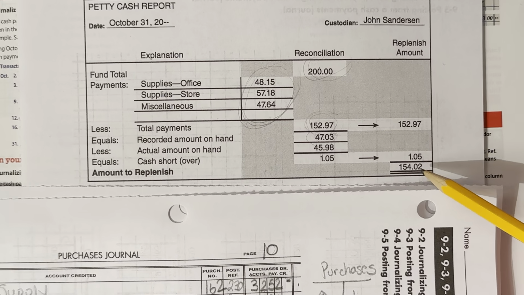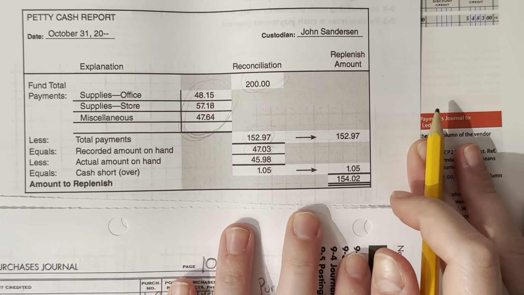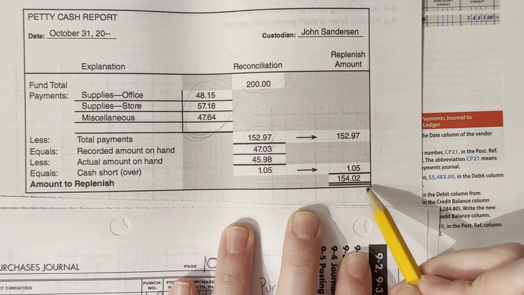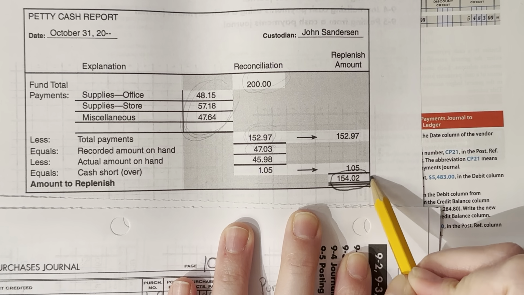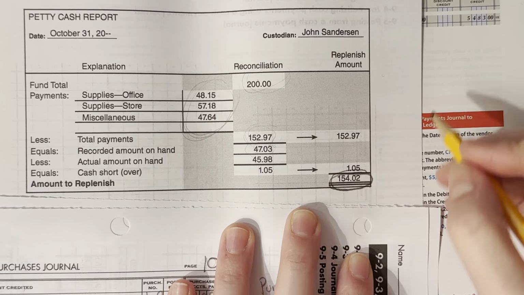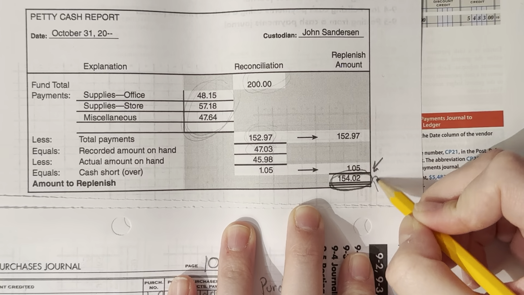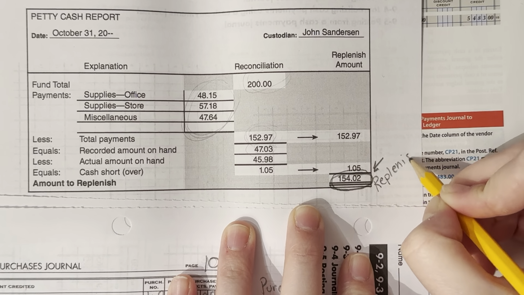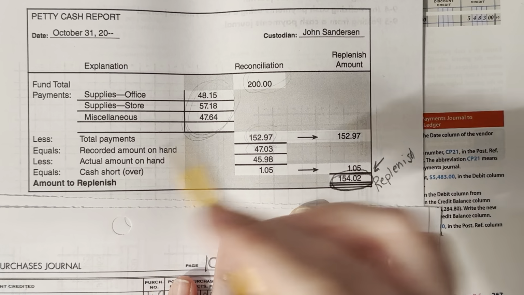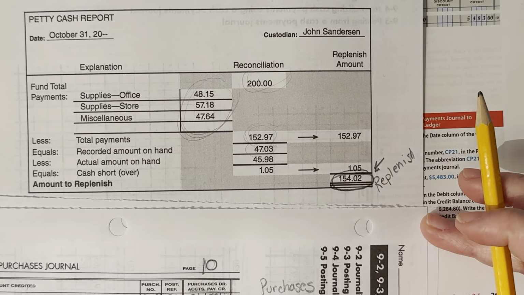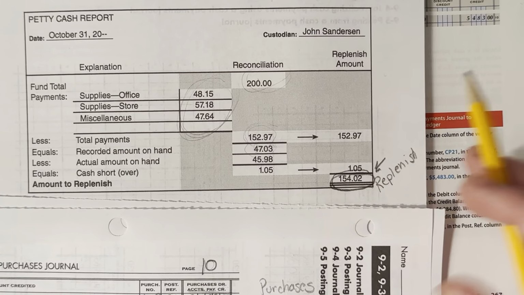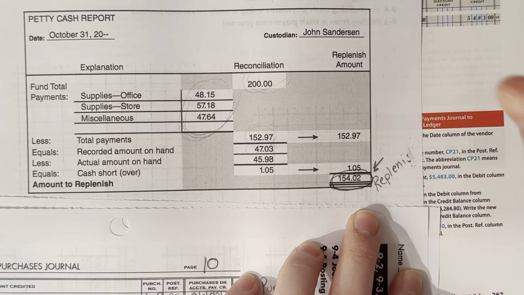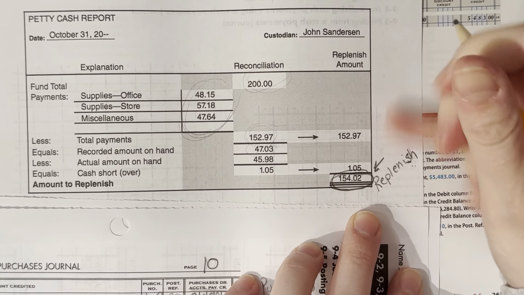So we go ahead and replenish this amount, $154.02. If you want to write replenish, but it also says it, amount to replenish. Sometimes it helps me if I write it specifically with an arrow. So that's the amount of cash we need to replenish.